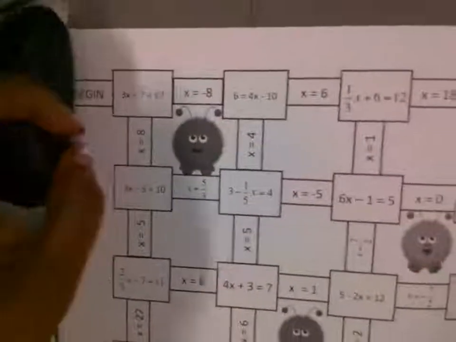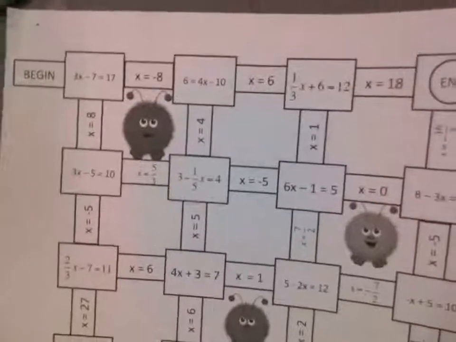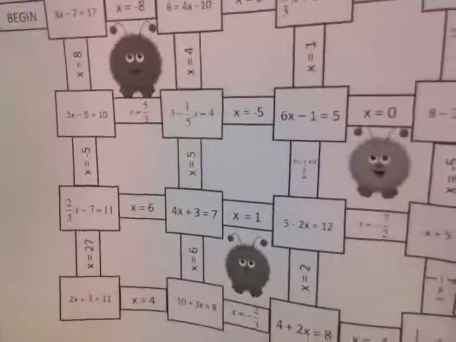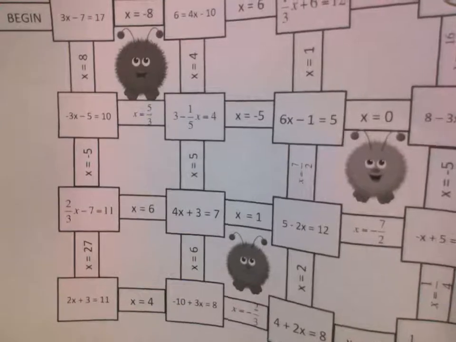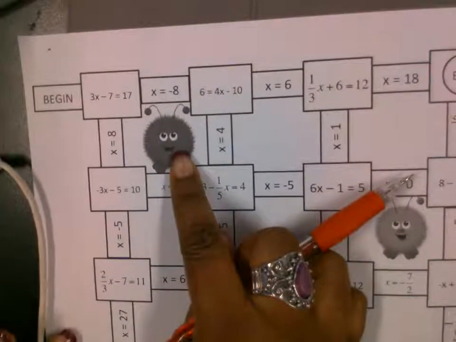All right, so let's look at the maze sheet real quick. Just in case you have questions about it, I can answer them. Are there any questions about how to do any of these equations that are here? If you have a question, I do not mind going through these with you. Is there anyone that needs me to go through these?